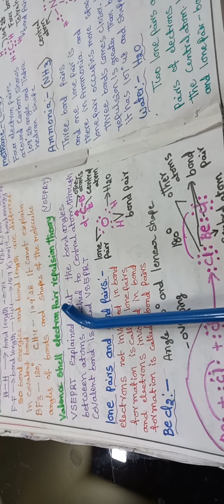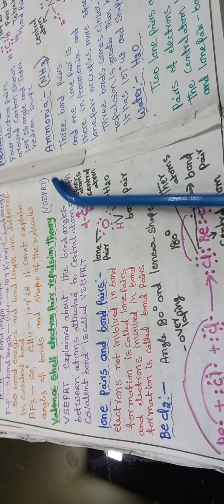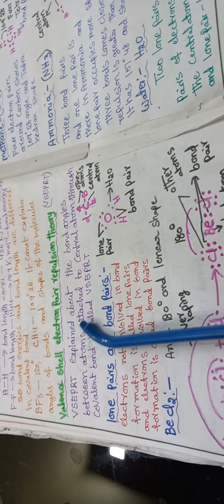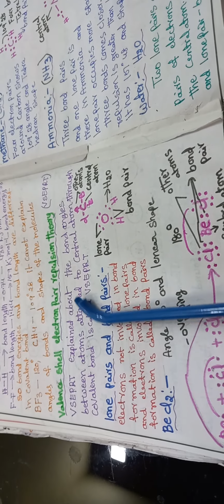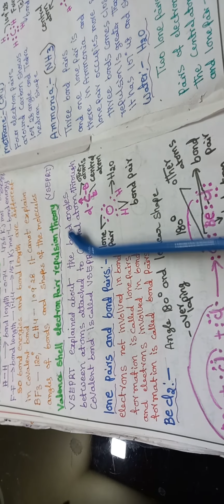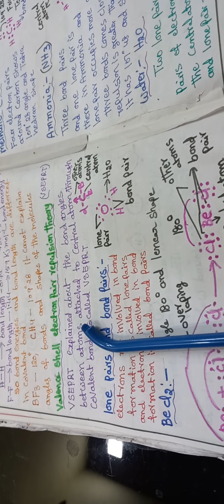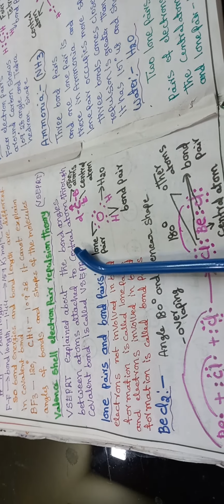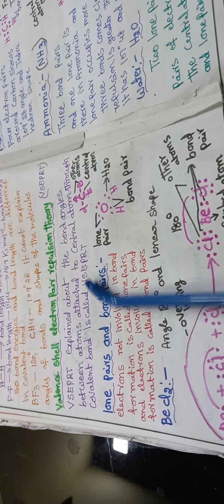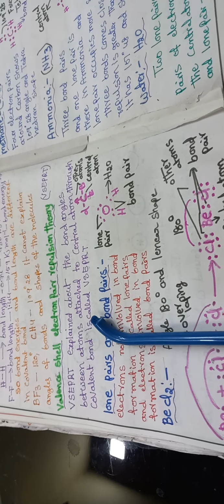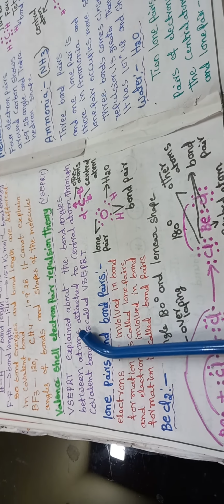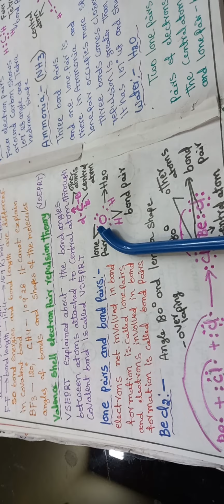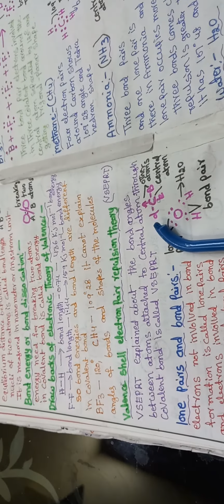Valence shell electron pair repulsion theory. This theory explains the bond angles between atoms attached to a central atom through covalent bonds.